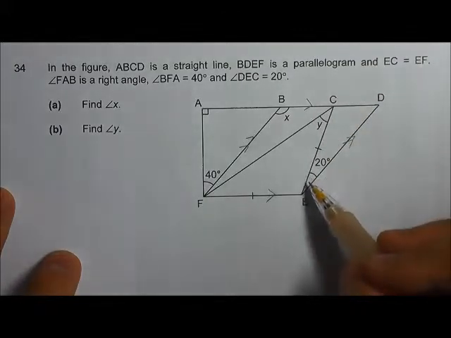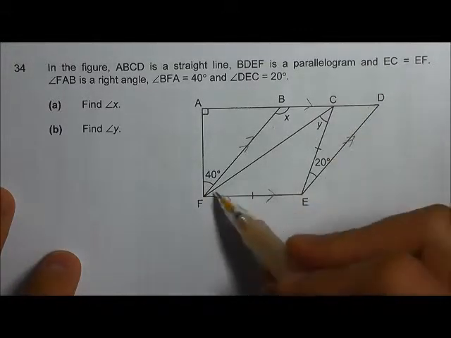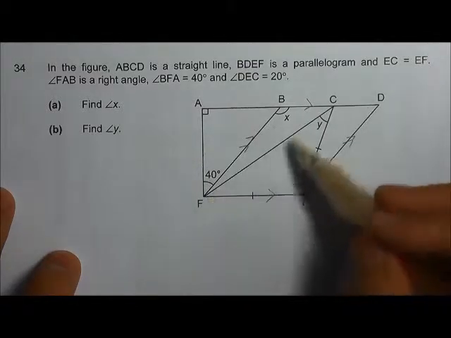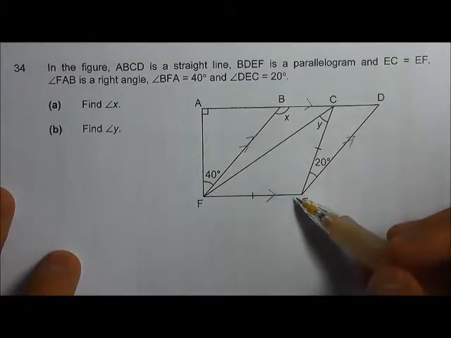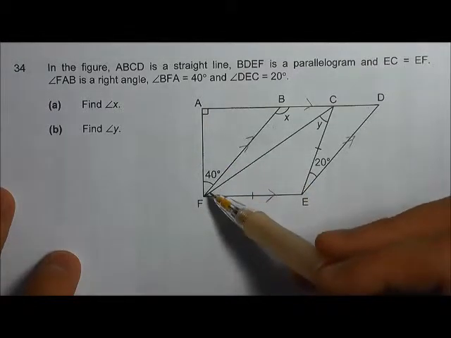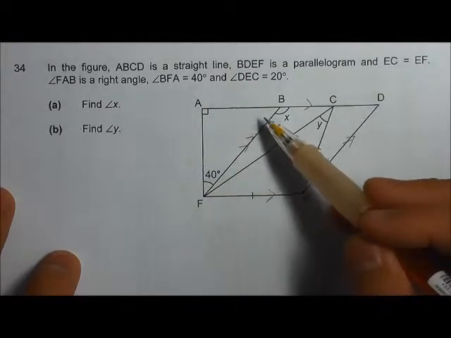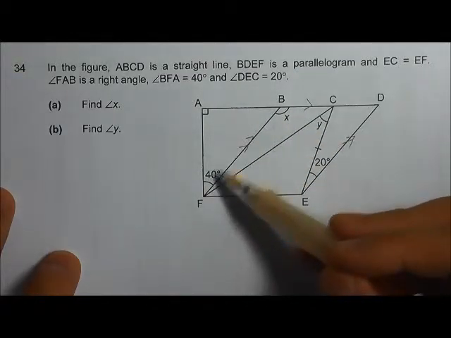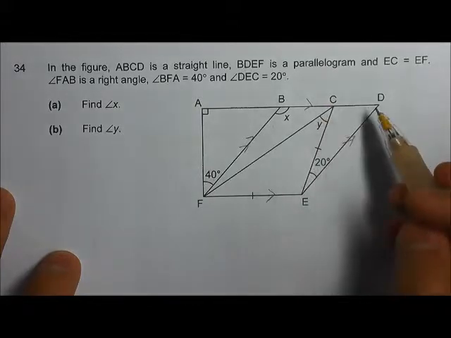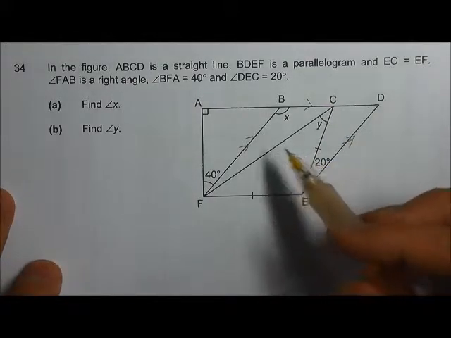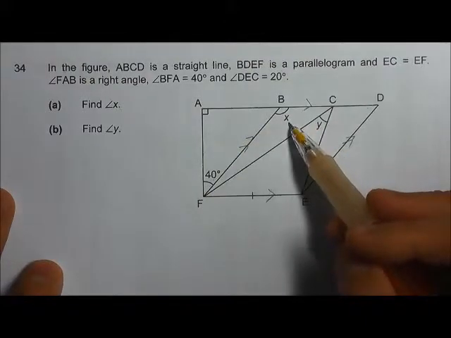And EC and EF, they are equal, so triangle EFC is an isosceles triangle, and we have angle FAB is a right angle, and BFA is 40 degrees, and angle DEC is 20 degrees. So first of all, we have to find angle X.